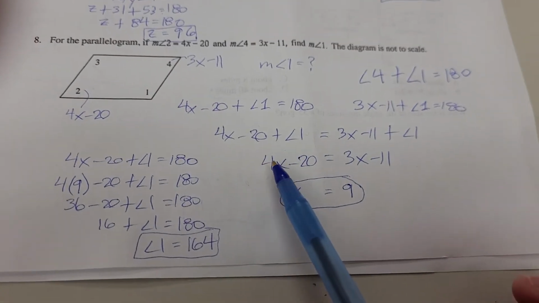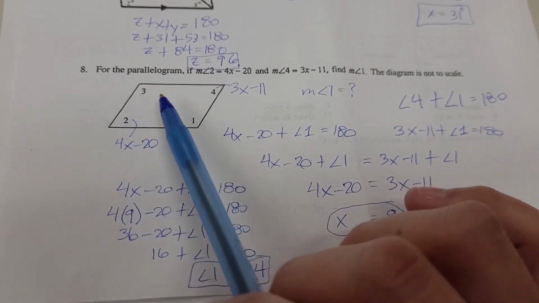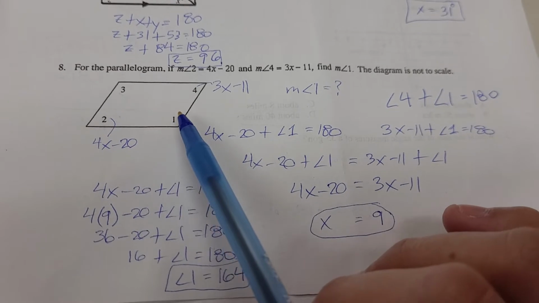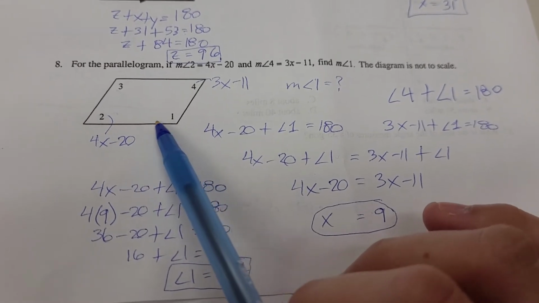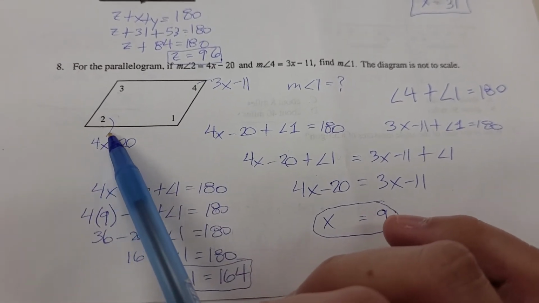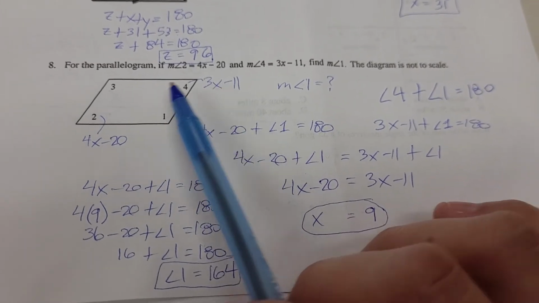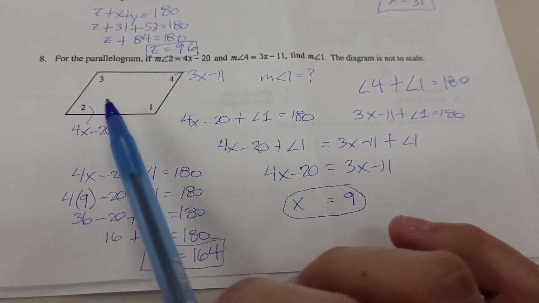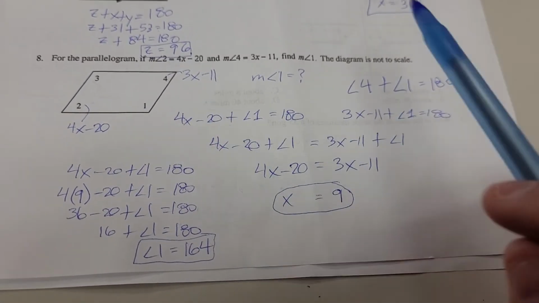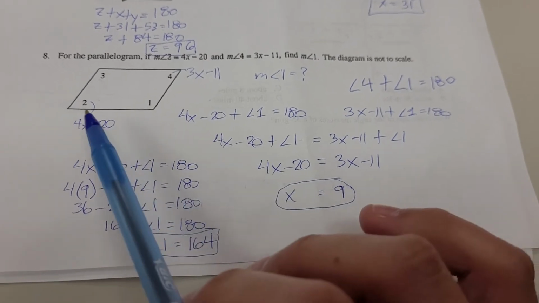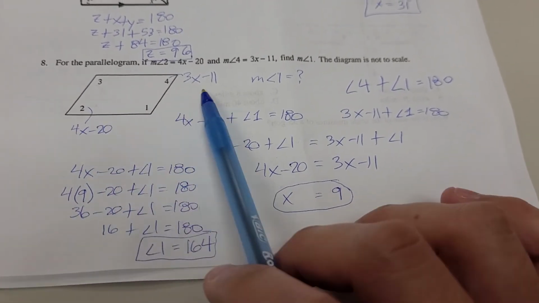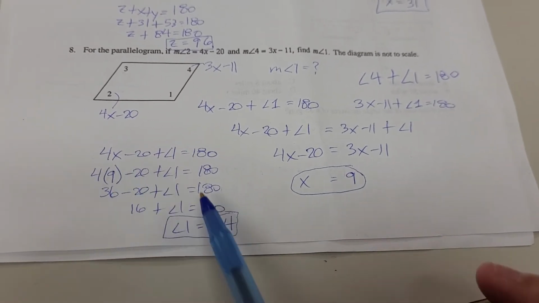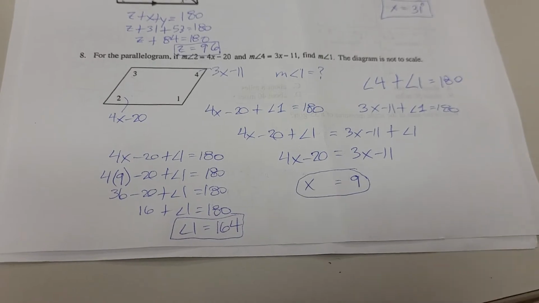What I was going to say was that I realized I was looking at this. Remember, in a parallelogram, the angles that are opposite each other are equal. Well, I already knew here that this is 4x minus 20, right? And now that this is 3x minus 11, I just could have cut out the middleman right here and just said 4x minus 20 equals 3x minus 11. Instead, I went a whole big old long way, but anyway, I could have just said that this one equals this one, and they would have accomplished the same thing. I would have still gotten the 9, plugged that in, and I would have still been able to solve for angle 1. Okay?